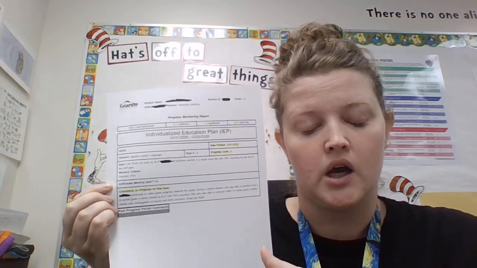And then you can refer back. The most current will always be at the top, and then the past ones will be at the bottom. So you can always refer back to, well, in March they were doing this, now they're doing this. Okay, that's the progress that we're seeing. So that's, again, just a brief overview of what the progress report looks like.